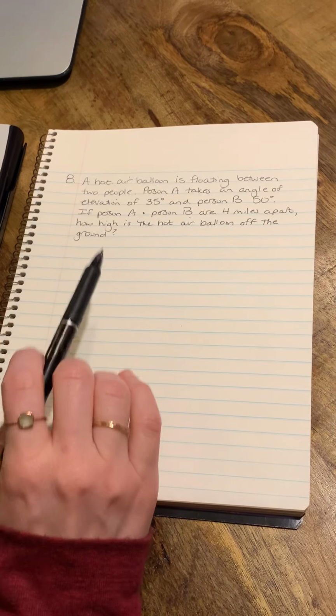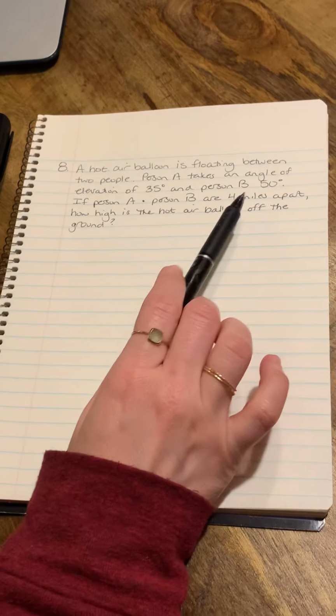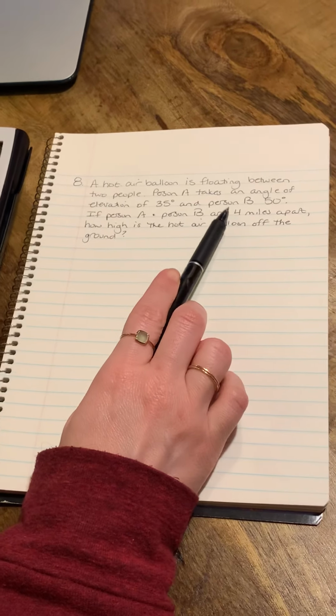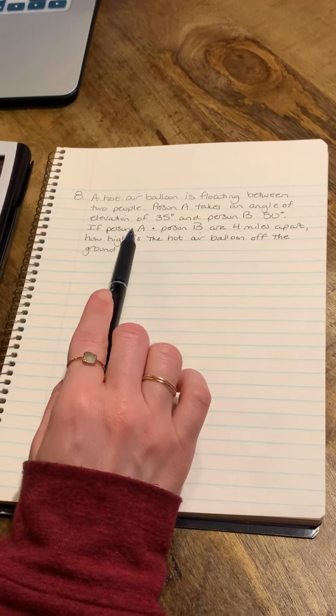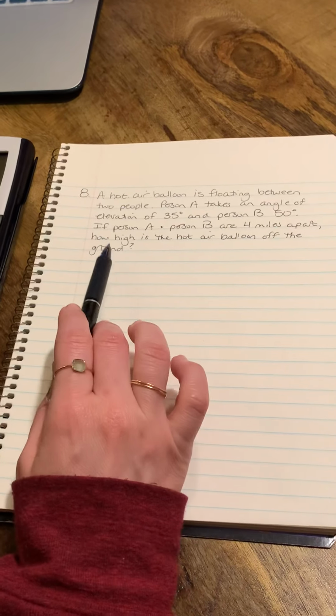Problem number 8. A hot air balloon is floating between two people. Person A takes an angle of elevation of 35 degrees, person B 50 degrees. Person A and B are 4 miles apart. How high is the hot air balloon off the ground?